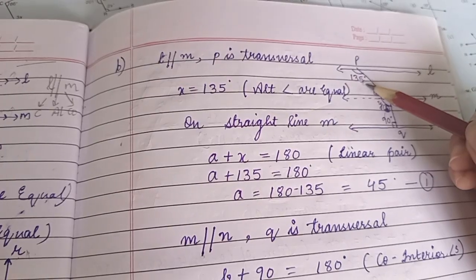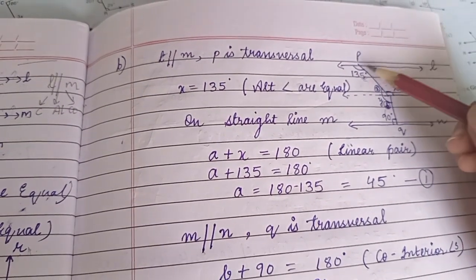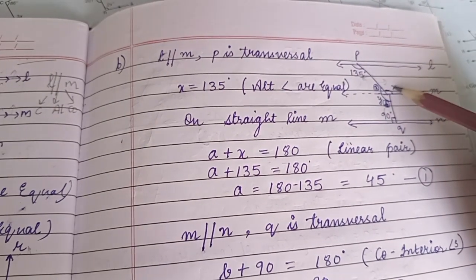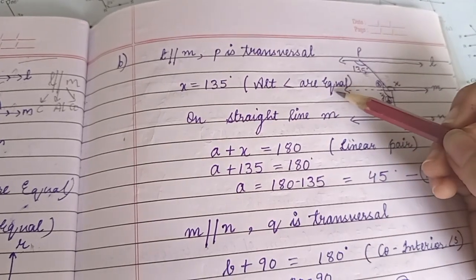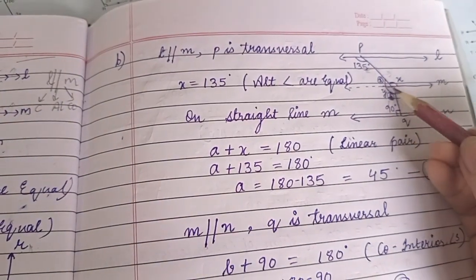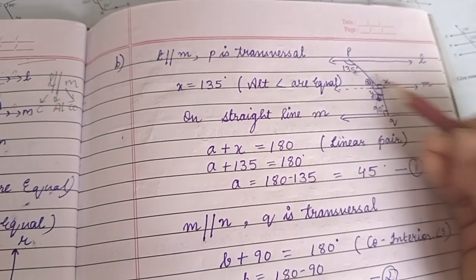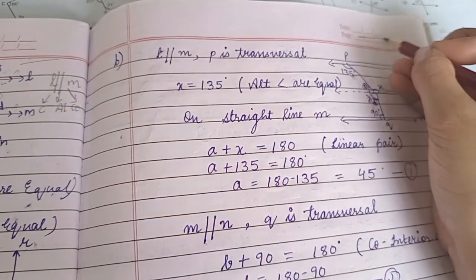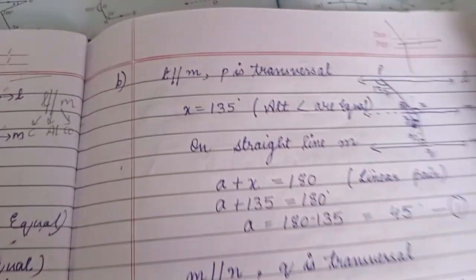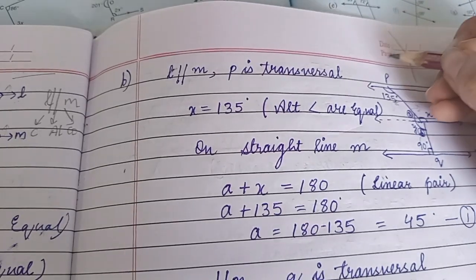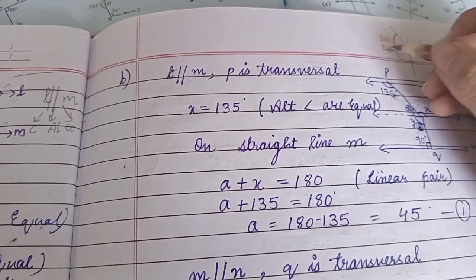135 is on the left side, X is on the right hand side. X will be equal to 135 degree. Left and right, they are not on the same side, so they are alternate angles. Coming to the next, first check this. This is the complete angle Y. Yes or no? It is somewhat like this. And here, this complete angle is given as Y.